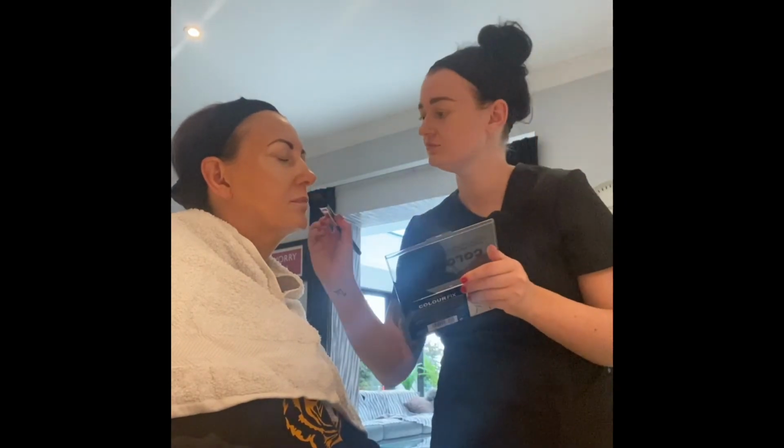So next we're going to apply a little bit of cream contour. We won't be doing much because, like I say, this is a natural day makeup. So just going to use a brush to apply cream contour from this palette here. I'm going to use one slightly darker than my client's natural skin tone just to give a bit of definition before I apply the powder.